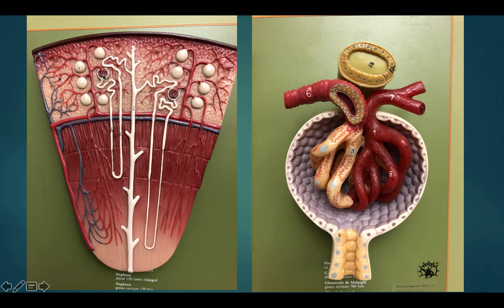And so the proximal convoluted tubules are actually quite important because this is the primary site for reabsorption. This is where water and solutes are going to move from the filtrate back into the interstitial fluid and then back into the surrounding nearby peritubular capillaries.